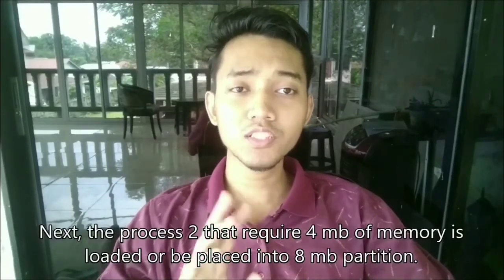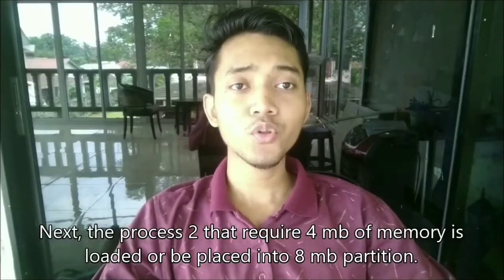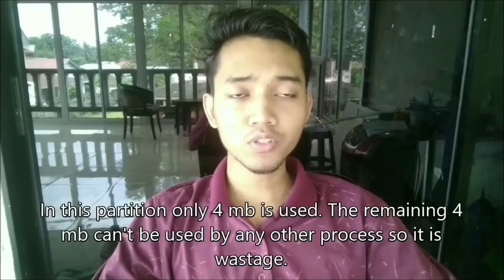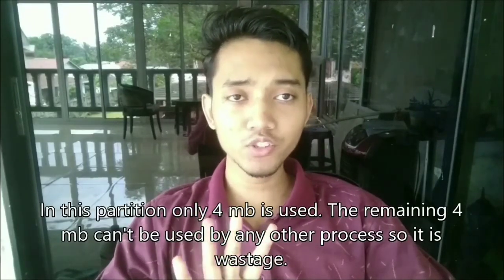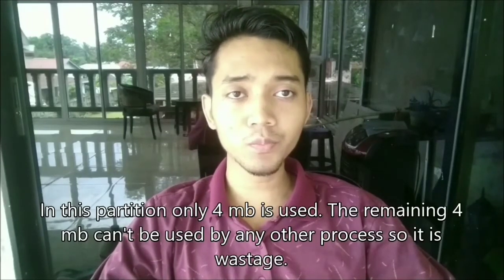Next, process 2, which requires 4 megabytes of memory, is loaded into the 8 megabyte partition. In this partition, only 4 megabytes are used. The remaining 4 megabytes cannot be used by any other process, so it is wastage.